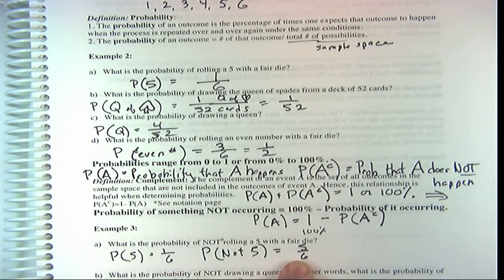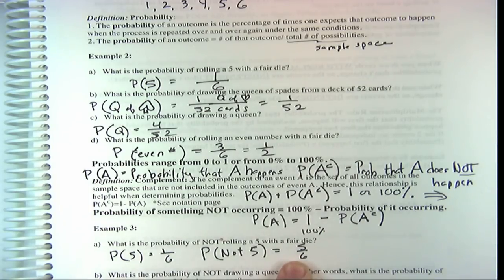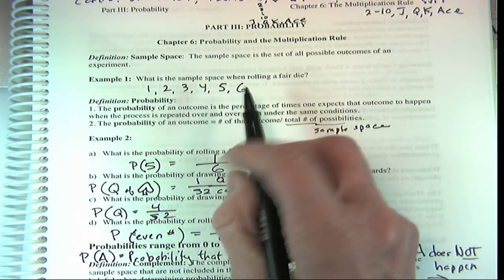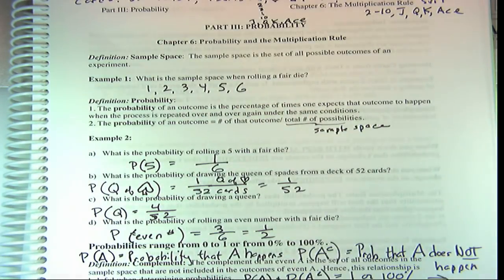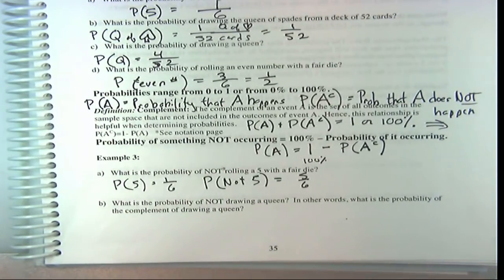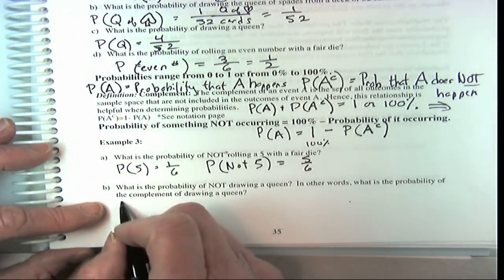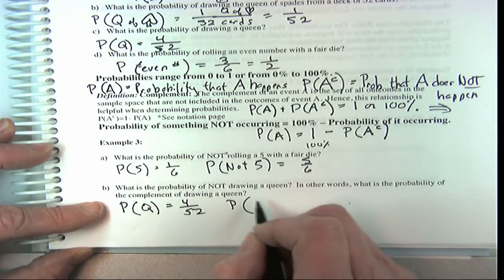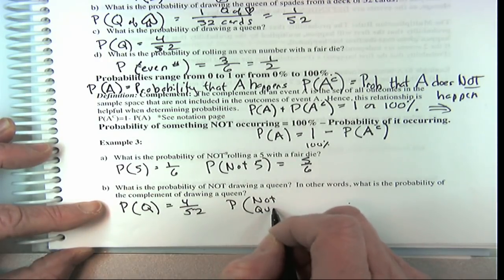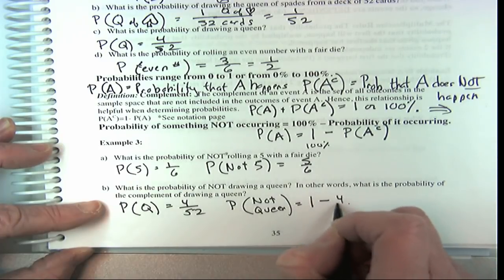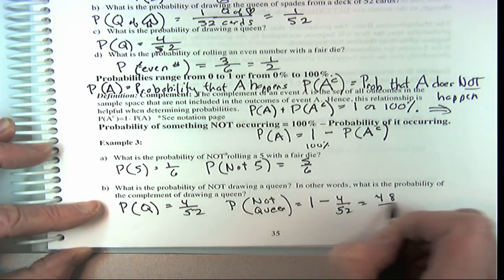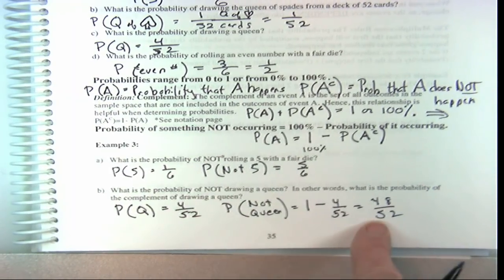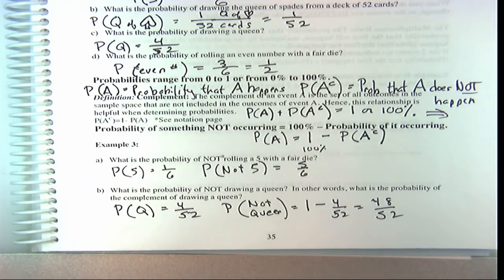This is very easy to figure out directly, though, because there's 6 possibilities, and only 1 of them is a 5, so 5 of them are not 5s. Same with this. The probability of a queen, we said, is 4 out of 52. So the probability of not a queen is 1 minus 4 out of 52, which is 48 out of 52. They're complements, so they have to sum to 1. This one, again, is easy to figure out directly, but that's the idea.